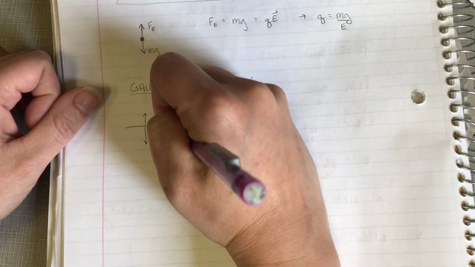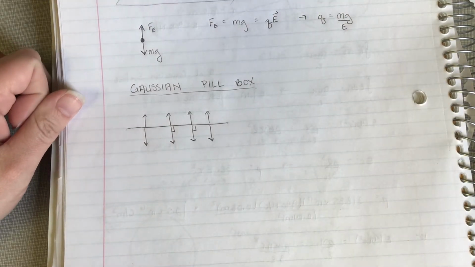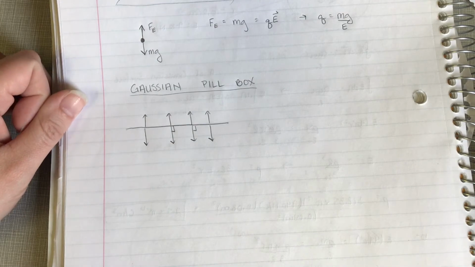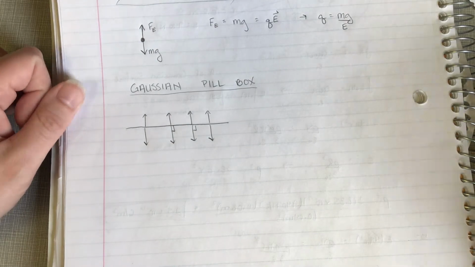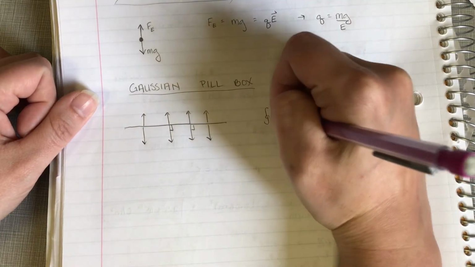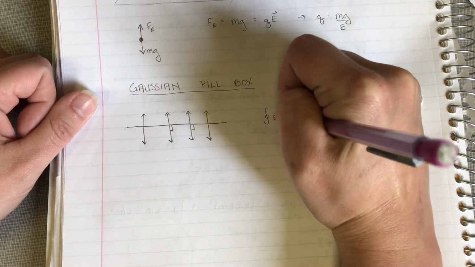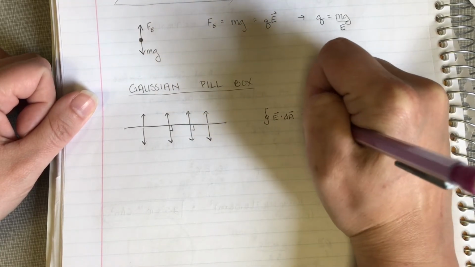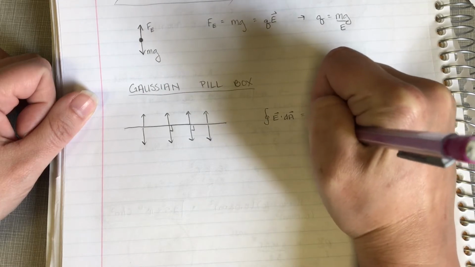So it looks just like a line charge when you're looking at it from the side, but it's a sheet, not a line. Alright? So from our handy dandy Gauss's law, E dot dA equals Q enclosed over epsilon naught.